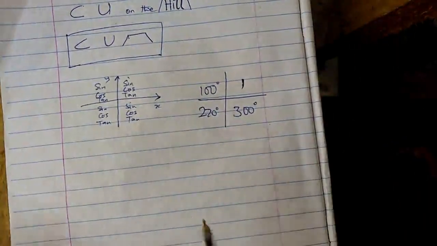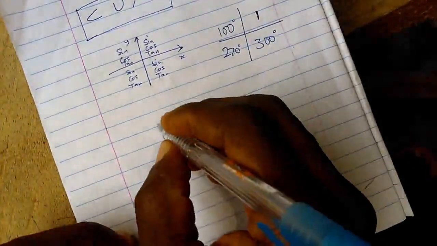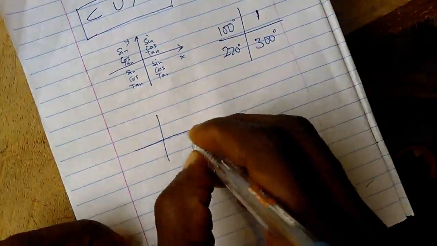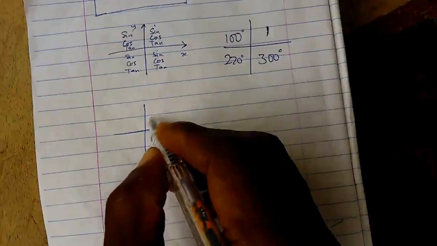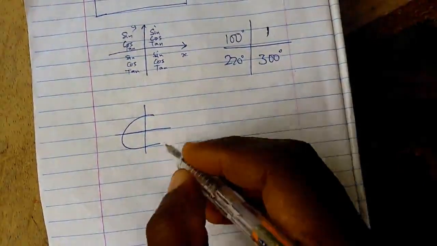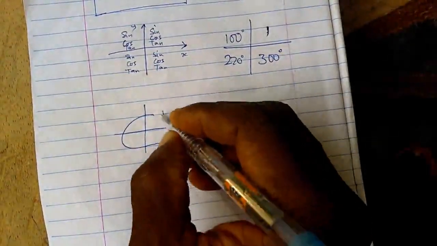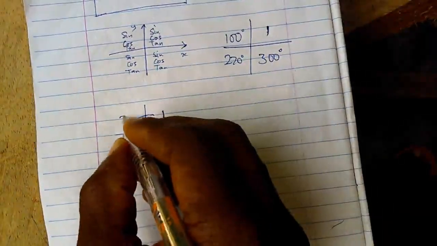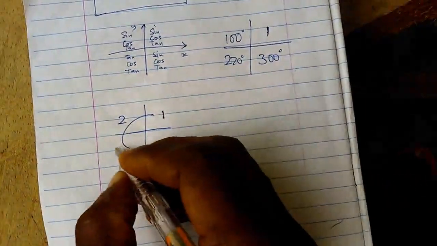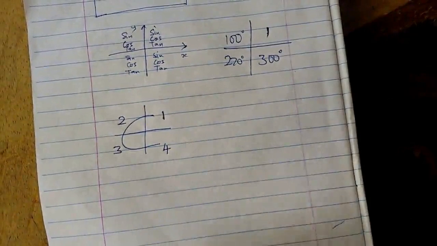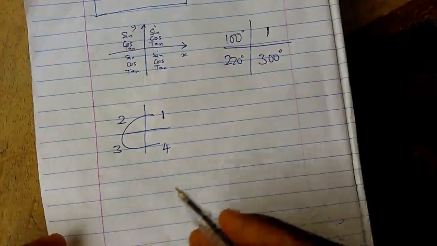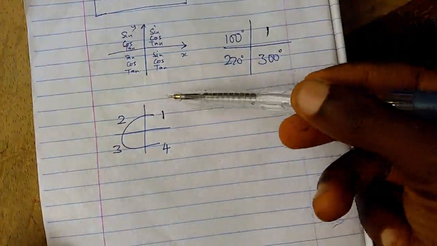Now let's begin with C. When you have the Cartesian plane, the first thing you need to know is that there is C. It means this is number 1 quadrant, this is number 2 quadrant, this is number 3 quadrant, and this is number 4 quadrant. The C will guide you so that you don't make the mistake of going clockwise.